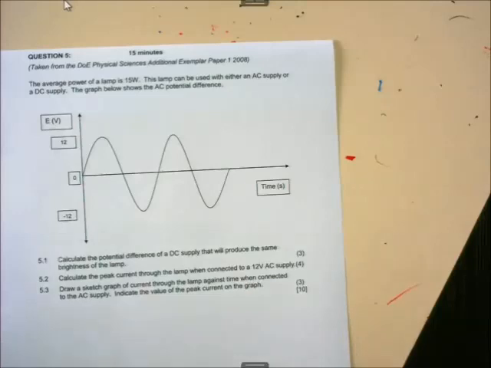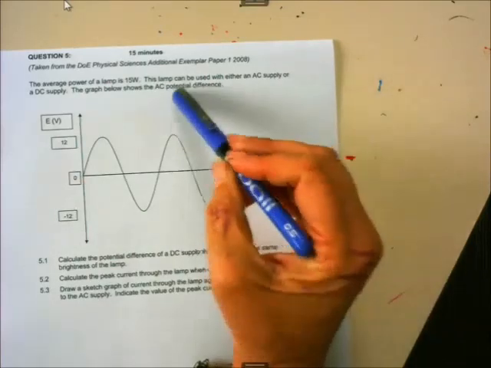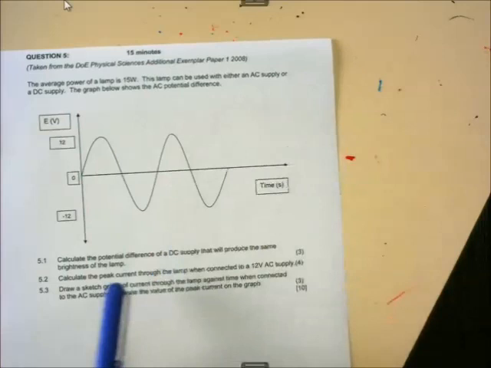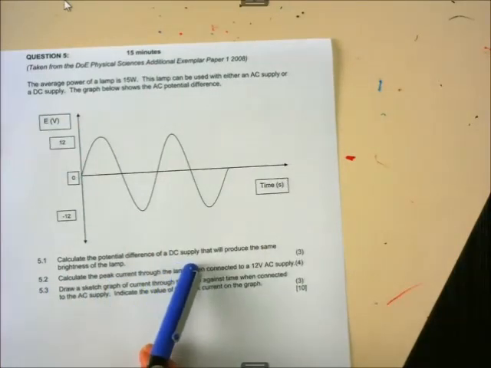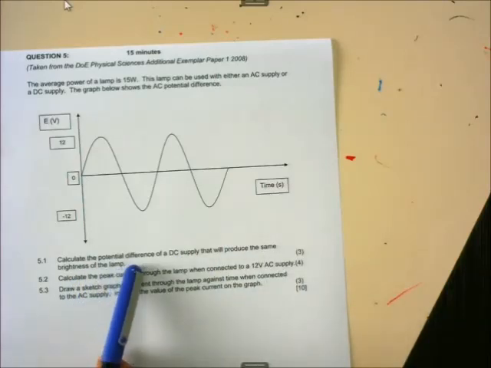The first thing you had to do here, people, was to identify that this was AC, and from that there is some information that we already have. They say calculate the potential difference of a DC supply that will produce the same brightness of the lamp.